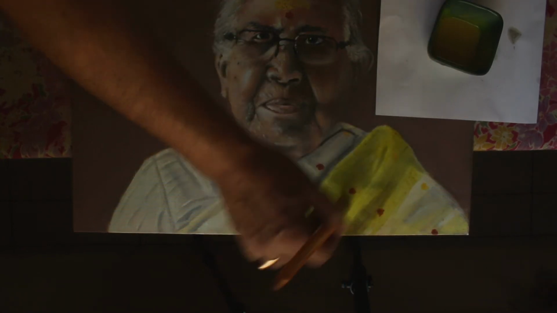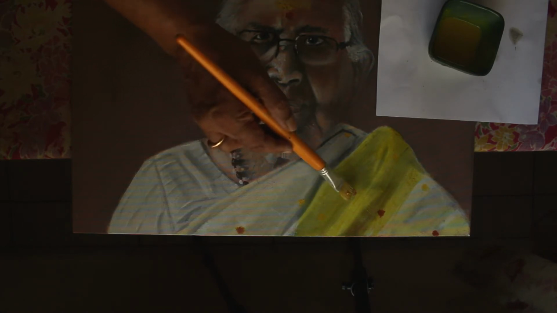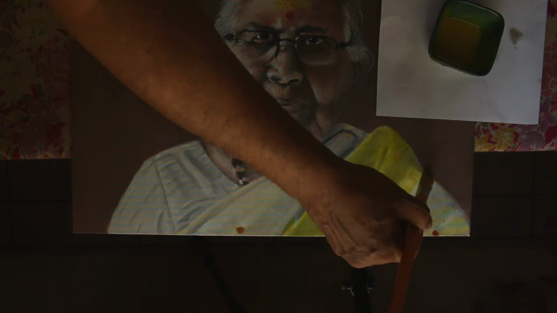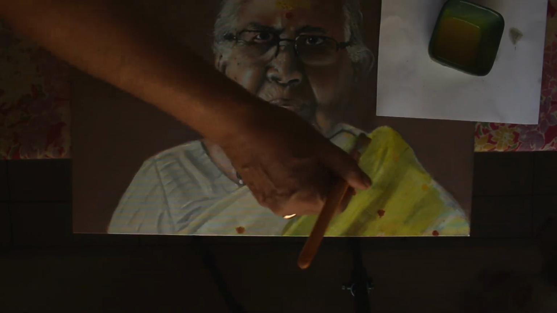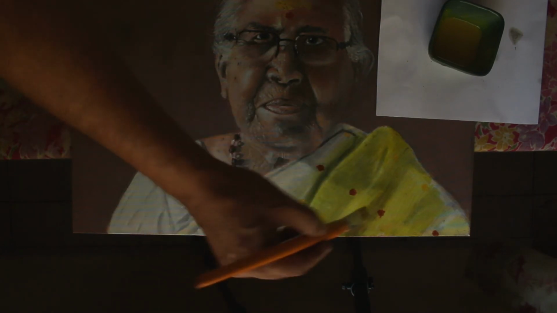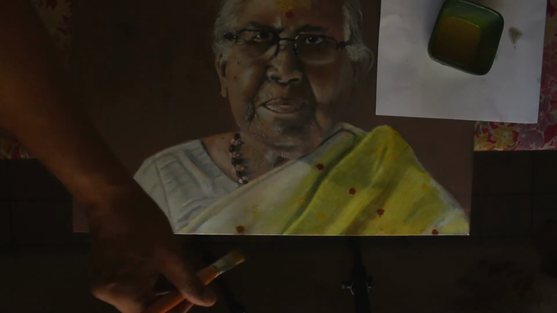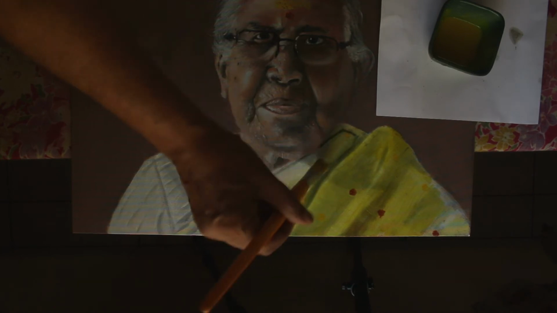Now, ideally, I would have liked to go around these spots because I didn't want the yellow to be on top of that red spot. But anyway, at this point, I'll just go ahead with this. If you notice, I'm using the strokes that go along with the fabric. I'm not using horizontal strokes like this. I'm using the strokes that flow with the garment. That's important. It's subtle. The effect is subtle, but it's definitely important.